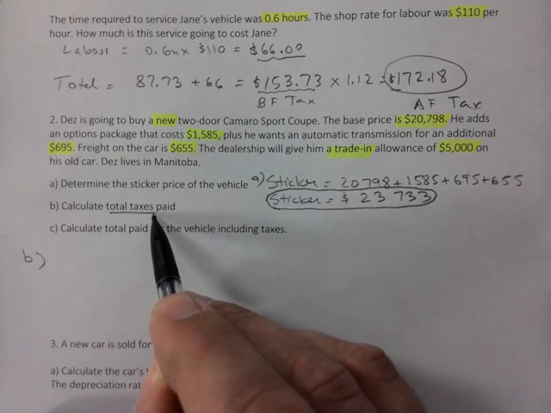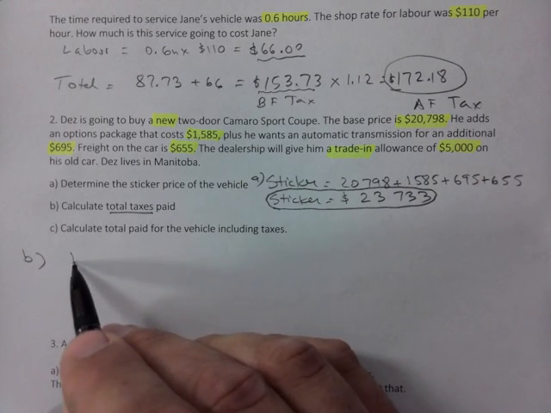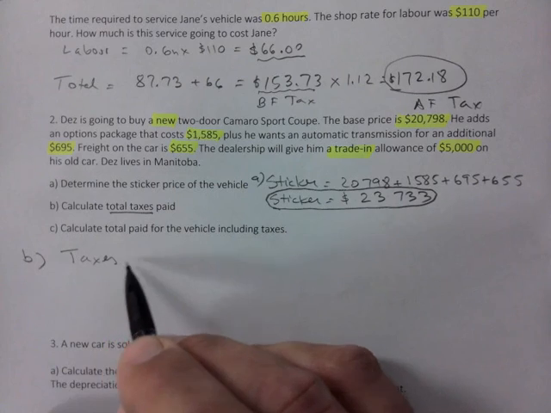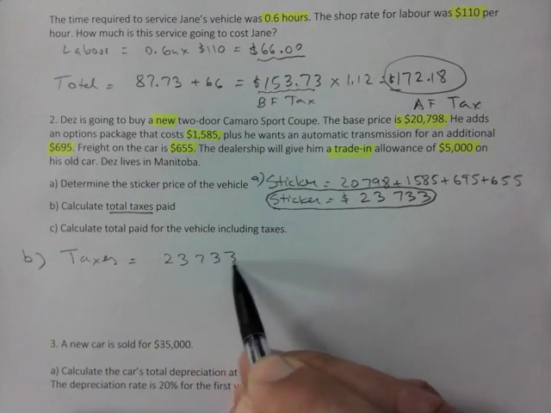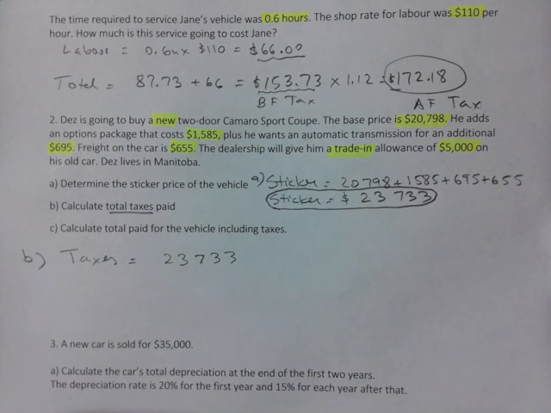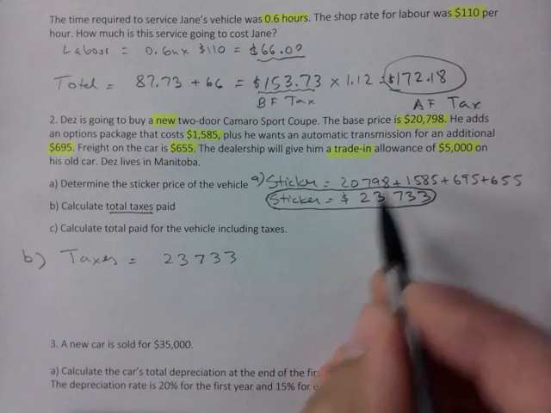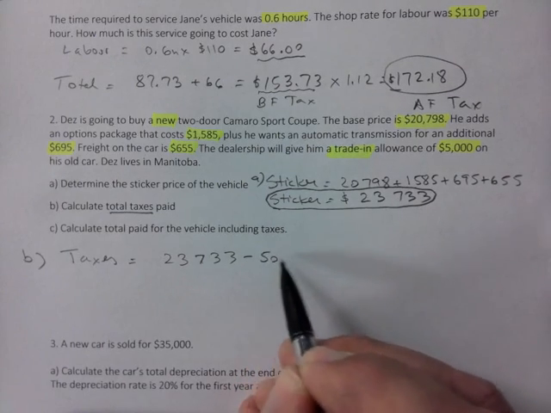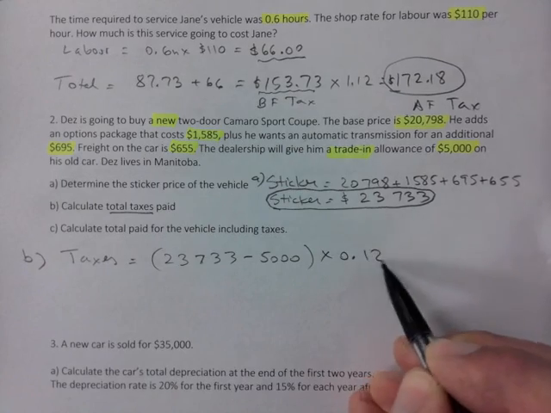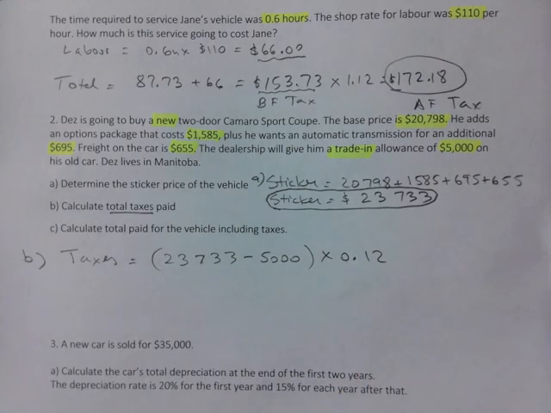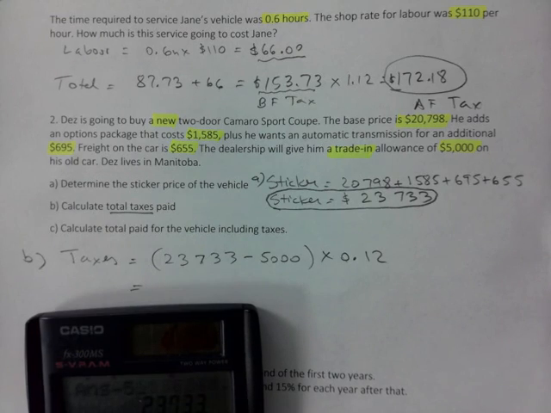Taxes paid. Just taxes paid. So you have to be careful here. I will take the sticker price and I need to subtract what? The trade-in. If there's a trade-in, you need to subtract it. And then that answer you multiply it by 0.12. 0.12, because it's taxes only. I think you get that part.